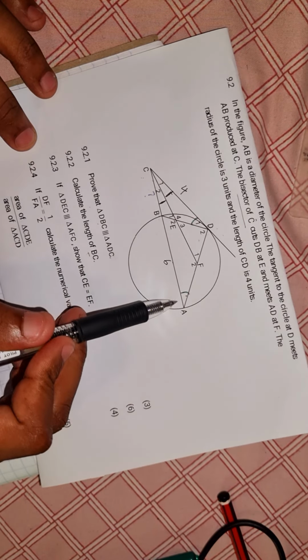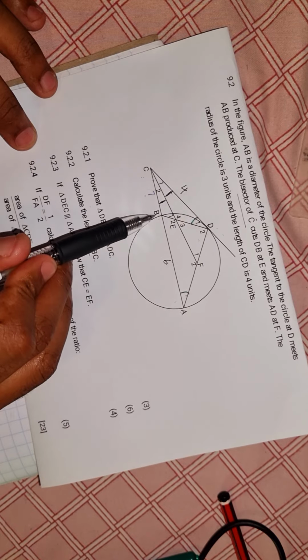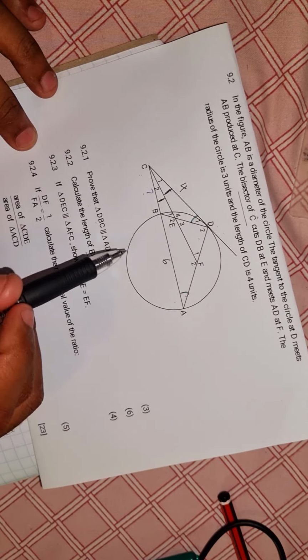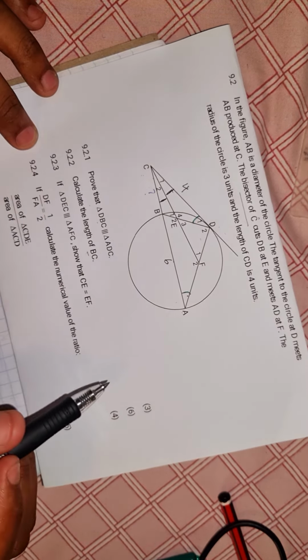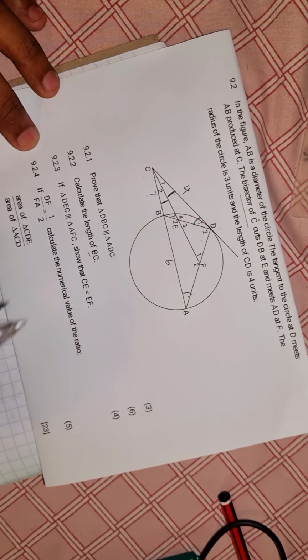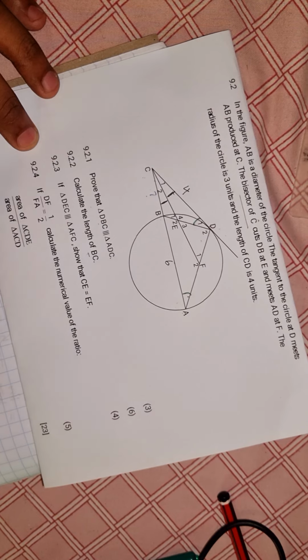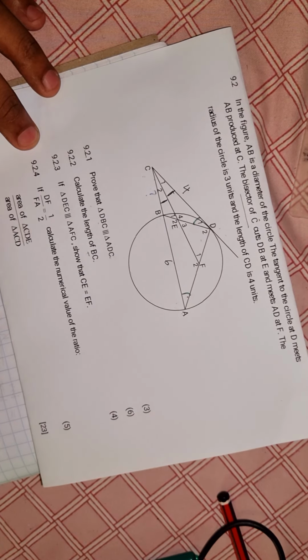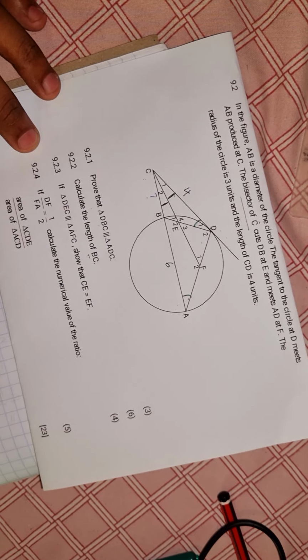Same applies to AB. Remember, AB was provided to us to be equal to 6, because we were told the radius is 3 units. So because we proved similarity between these two triangles, we're going to use the equiangular theorem, that these triangles have sides in the same proportion.